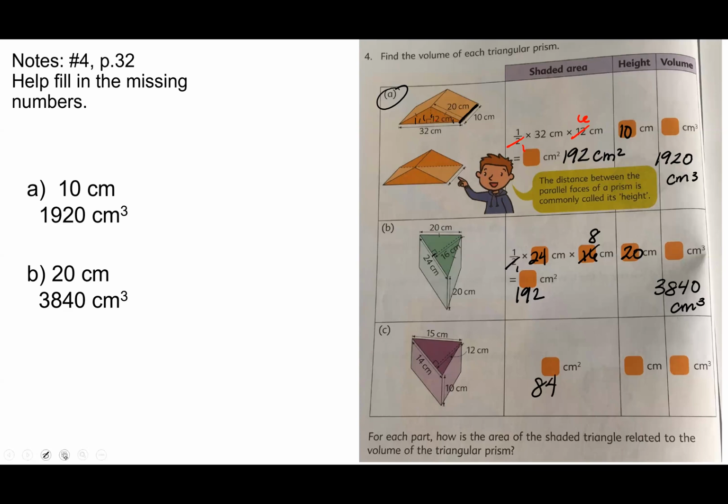So on this one, the height is right here, you guys, and the base is right here. All right, what was the height of the figure? What did we fill in for the second box, Ainsley? Good. And then what was the volume? So 84 times 10. Pretty easy peasy, right, guys? Okay. What's 84 times 10? Tyler. Yeah, good job. 840 centimeters cubed. Okay.